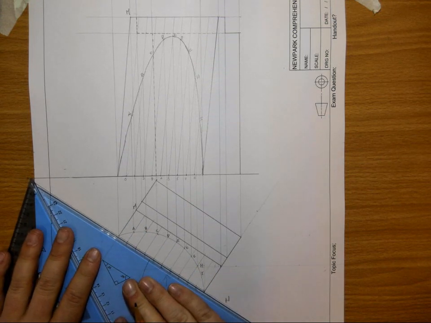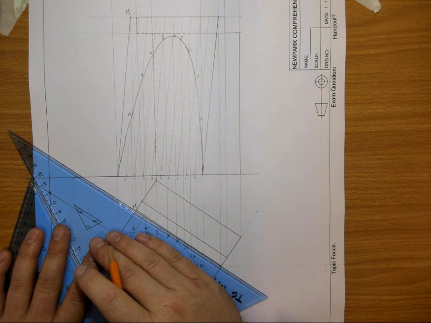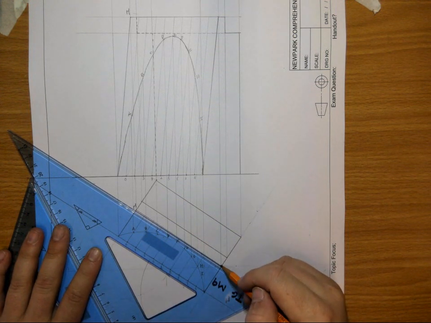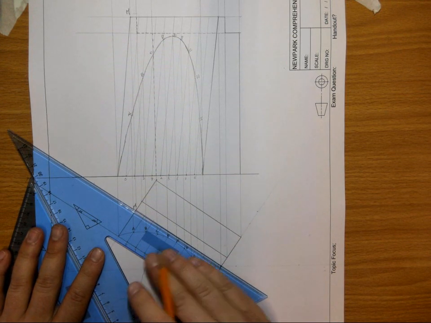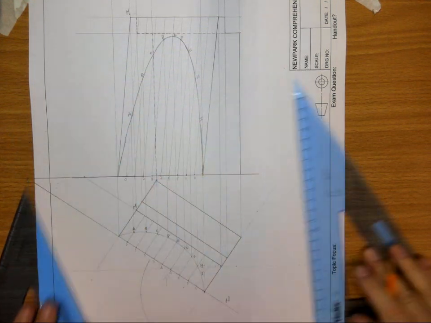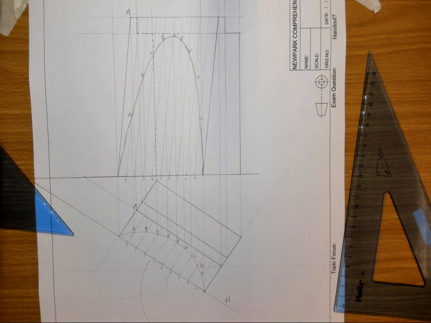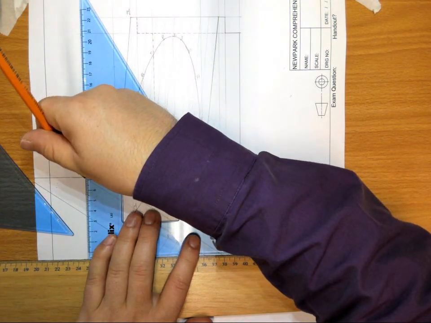So draw a line parallel to the HT. Okay, continue M on here. I'll just line that up again. So draw a line parallel there through M. Now where M hits the XY line, bring that up vertically. And parallel lines remain parallel in every orthographic view.